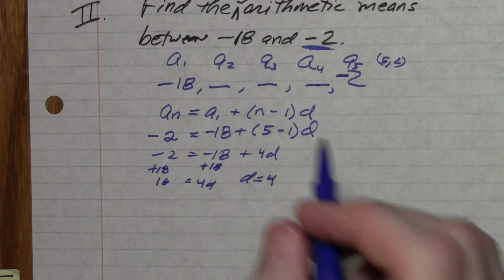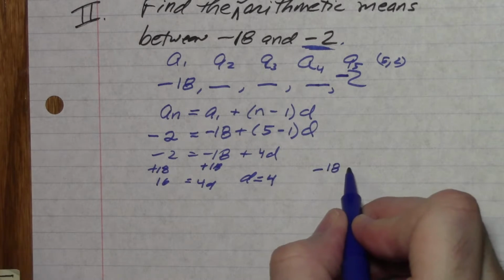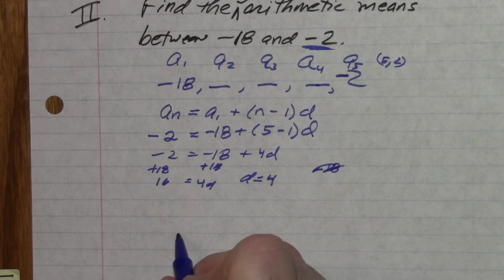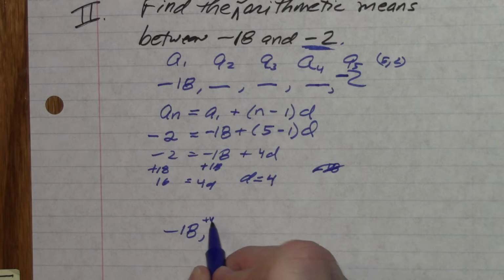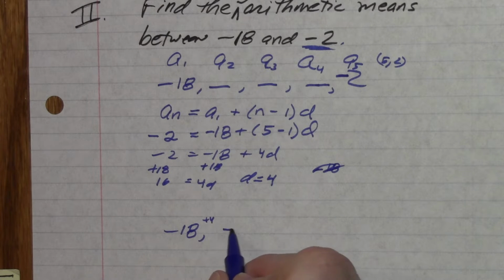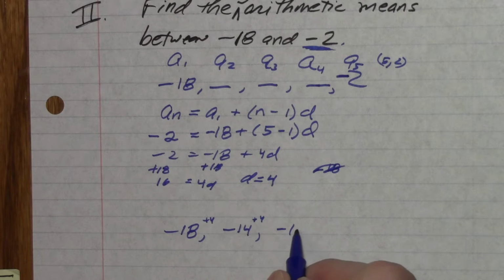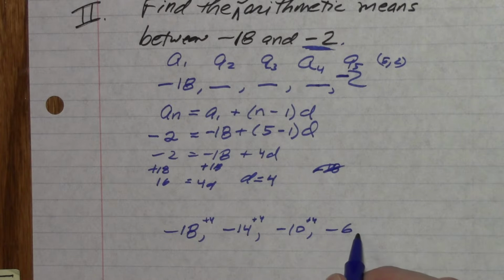Now we can go back up here. I'll do it down here where there's more space. So we have -18. I'm going to add 4 to that, so that's going to become a -14. I'm going to add 4 to that, so that's going to be a -10. I'm going to add 4 to that, that's going to be a -6.